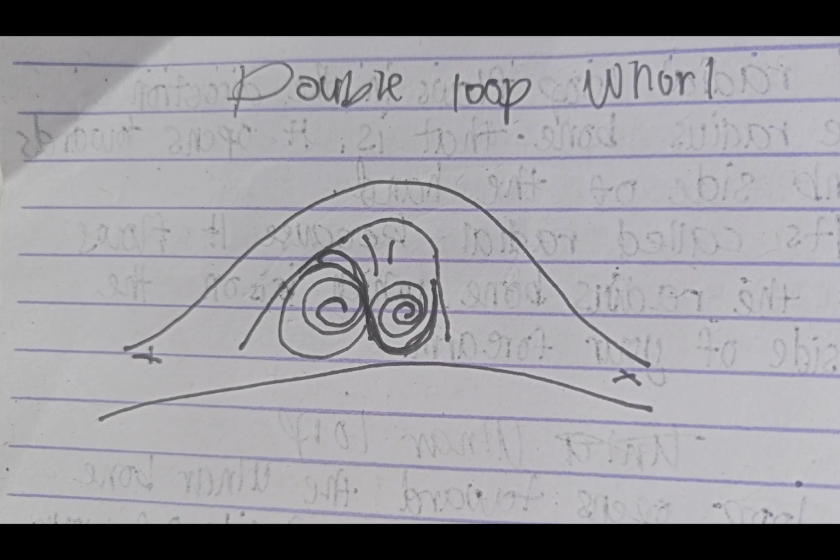Double loop. It has two separate loop formations inside one fingerprint. It has two deltas just like other whorls. It looks like two loops twisted together or side by side. A double loop or loop whorl has two loops and two deltas that weave together in one frame.